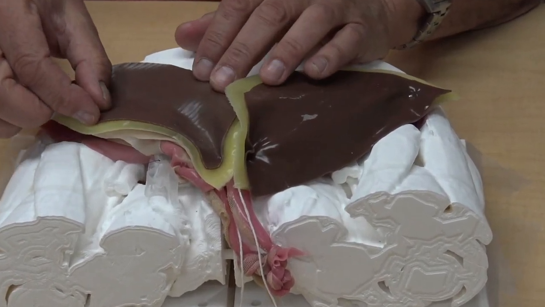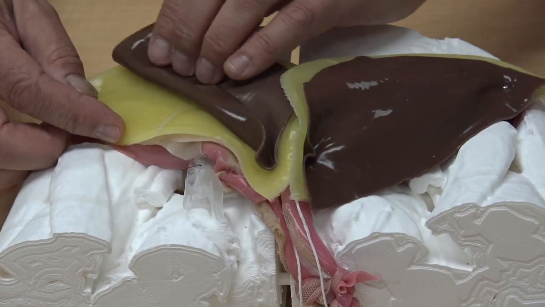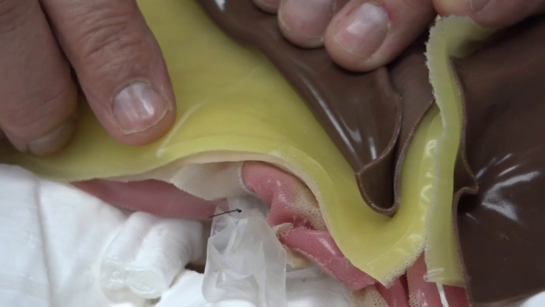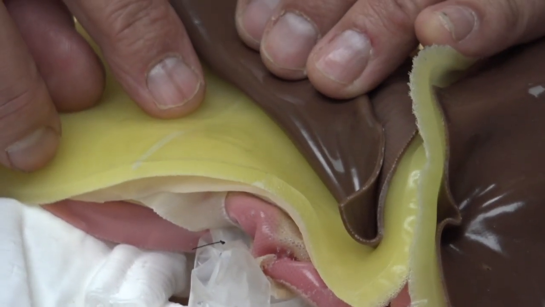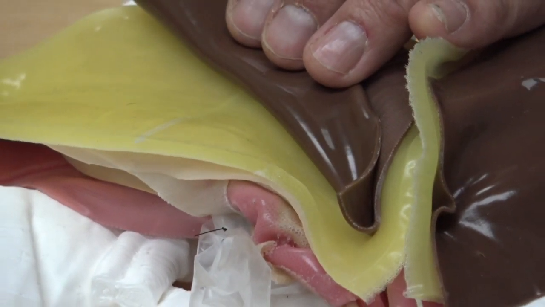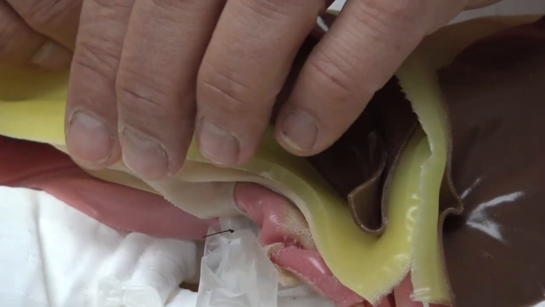So the brown is going to be the skin. I pull that back, and underneath the skin will be subcutaneous fat. Notice the superficial epigastric vessels, which in some people require ligation. Smaller people, you can cauterize them. Larger people, it's best to tie them.